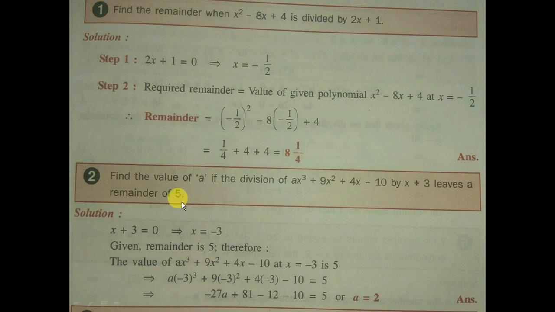These are questions that appeared in the board to find the value of a. So, like this, the value will be missed out. It is a simple one. These are the questions that will appear in the board.